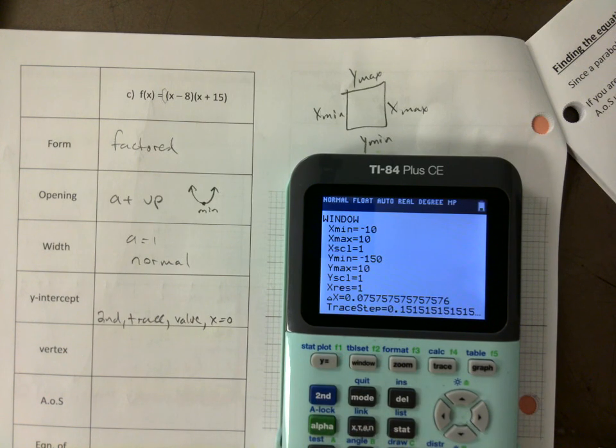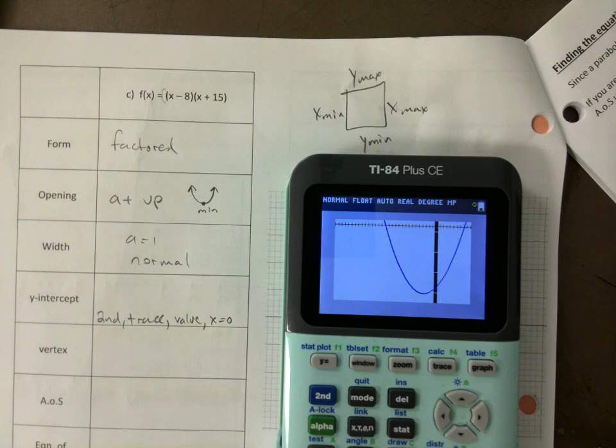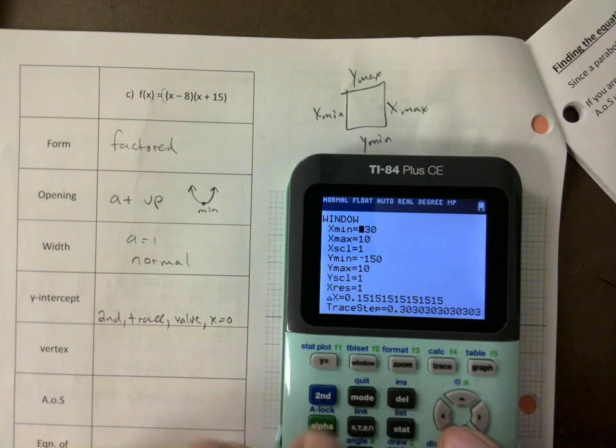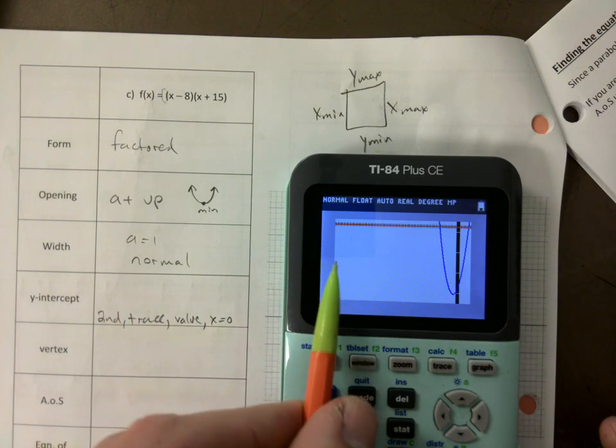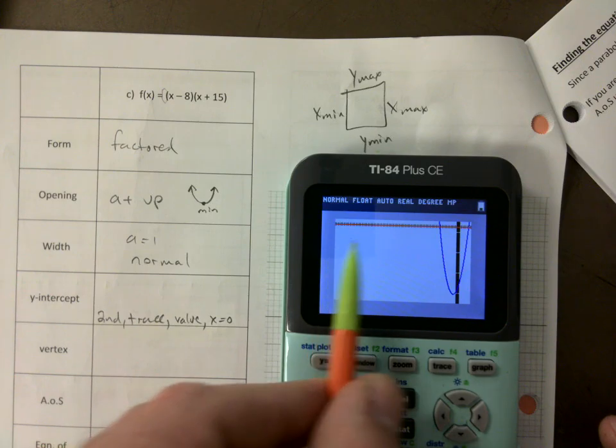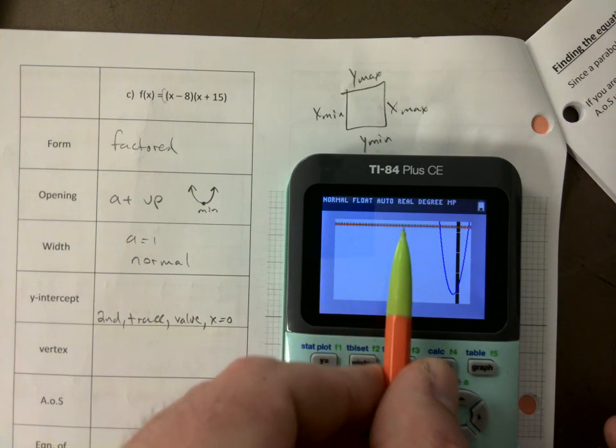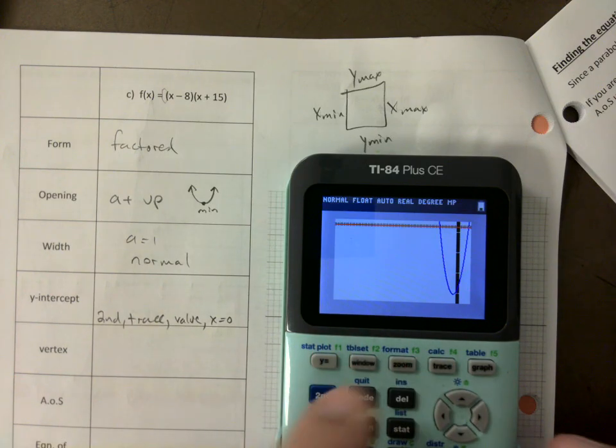X min, I'm going to try negative 30. I feel like that's going to work. If you go negative 100, it still works, but it's a little bit overkill. So just think about it. If this is negative 100, then this is negative 50 right about there. That would have been more than enough, okay?